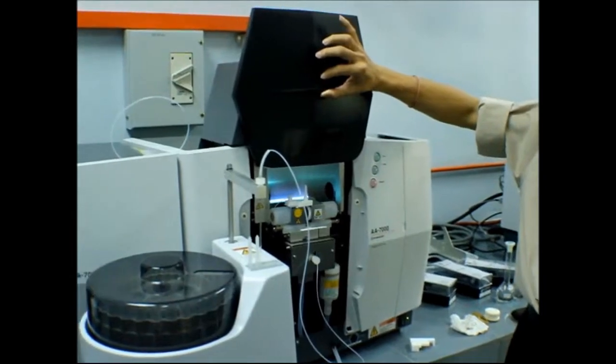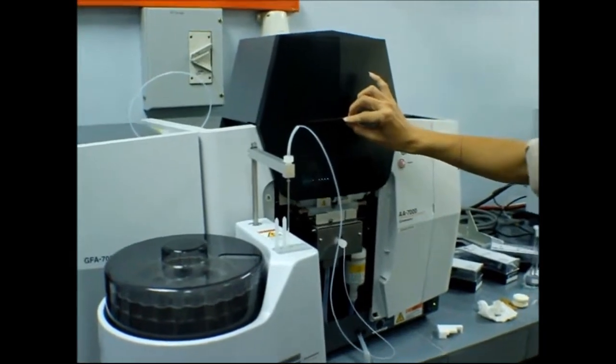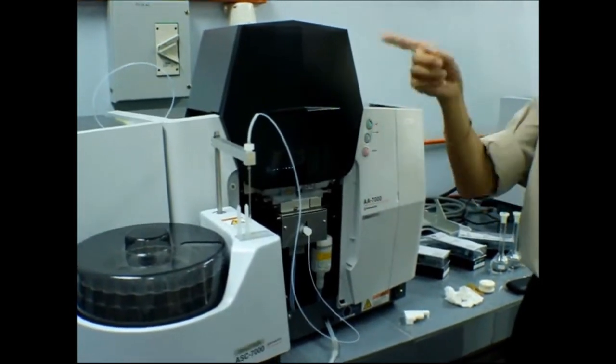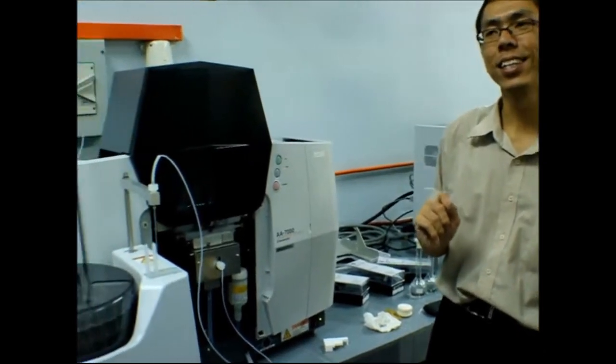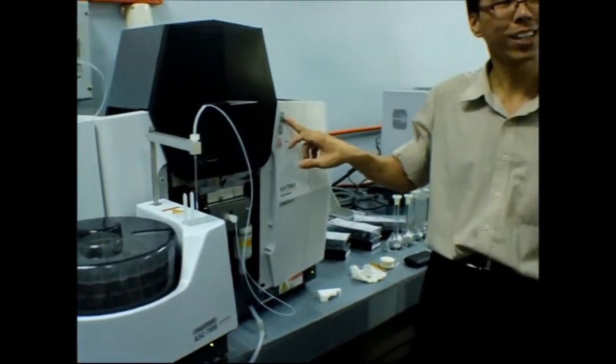Can we ignite using the PC? Sorry? Can we ignite using the PC? Using the computer? Cannot. Here only. Cannot ignite with software. The old type can, right, doctor? Yes, the old PerkinElmer will be able. Different model, different brand. For safety, they want you to consciously go and press. One cannot, two. One cannot, until accidentally. This is the purge. Purge your gas and then you ignite this one.